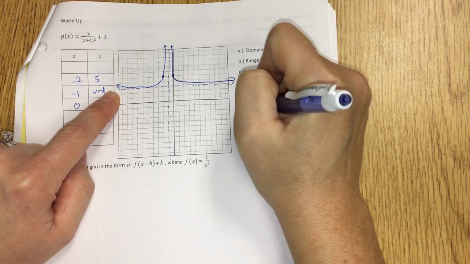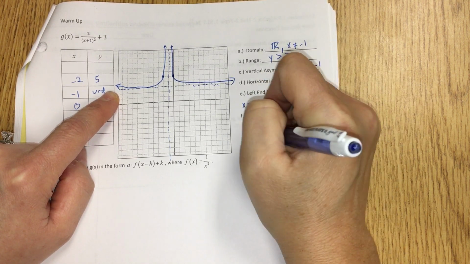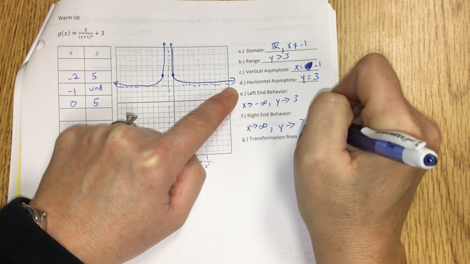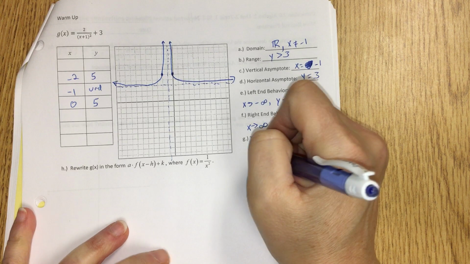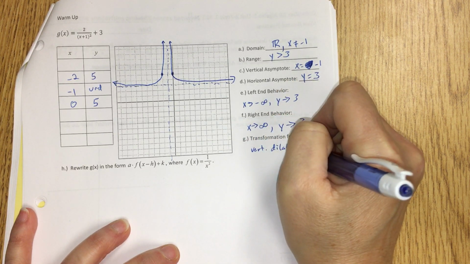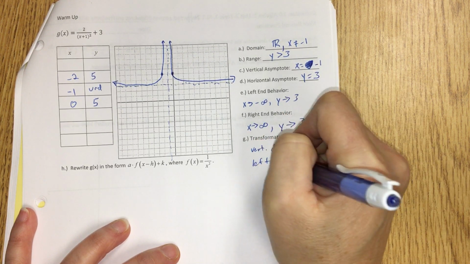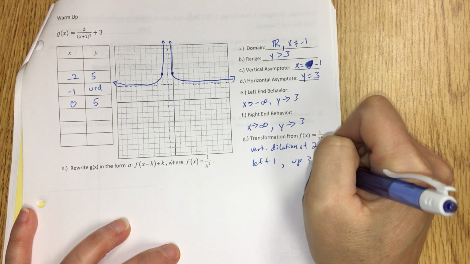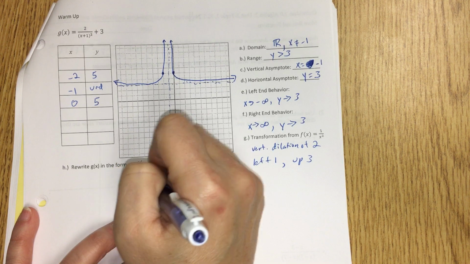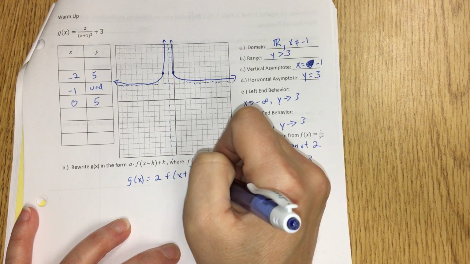On the left, as x goes to negative infinity, y goes to 3, and on the right, as x goes to infinity, y also goes to 3. I have 3 transformations. I have a vertical dilation of 2. The graph is going left 1 and up 3. And if I rewrite it, I get g of x equals 2, and then f of x plus 1 plus 3.